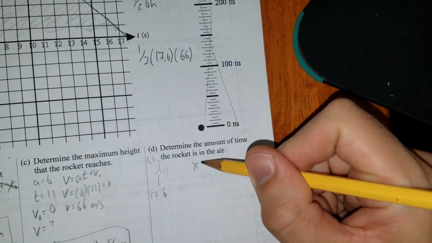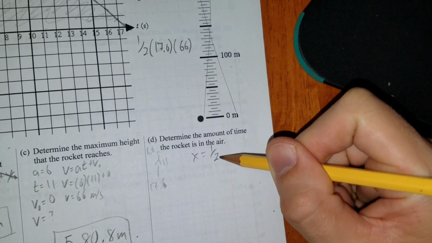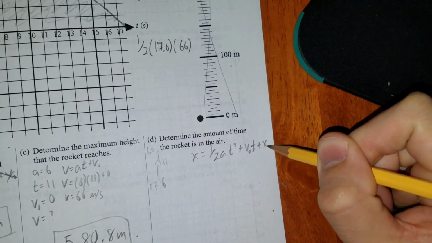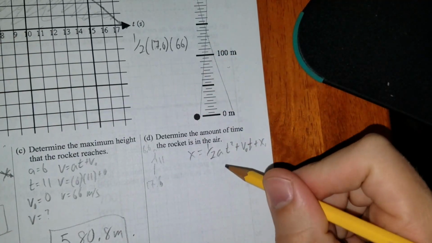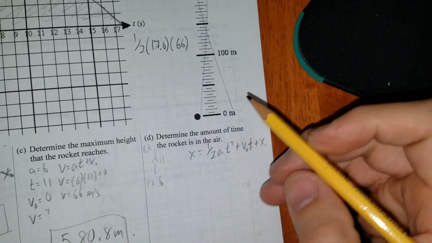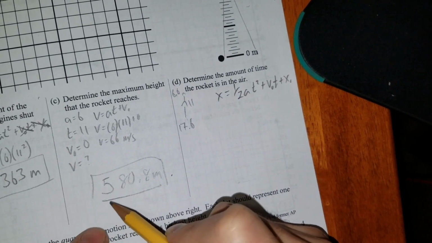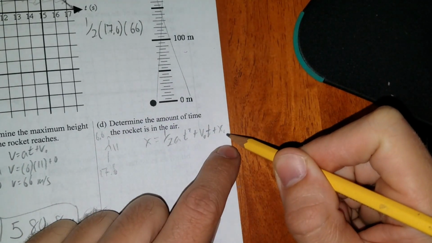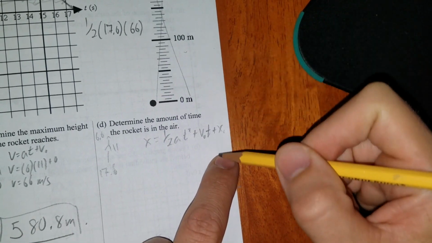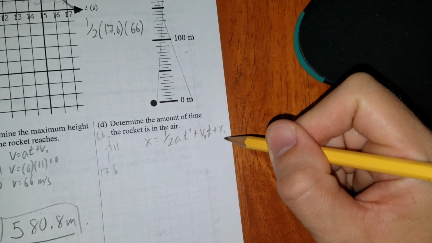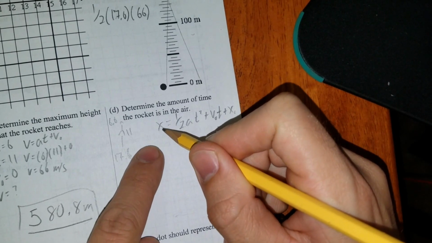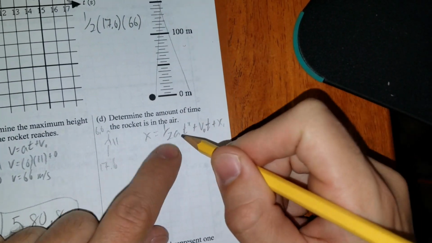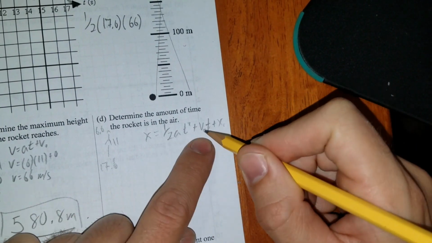Well, we're going to use x equals 1/2 at squared plus v naught t plus x naught. All right, now this time, let's see what our values are. We already know our maximum height was 580.8. So that's our starting position, right? We're 580.8 meters up in the air. So x naught is 580.8. X is 0, right? That's our final position. That's the ground, where we're going to end up. A will be -10. V naught is 0.